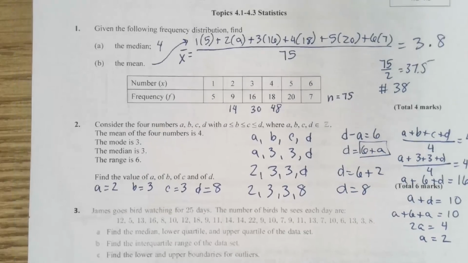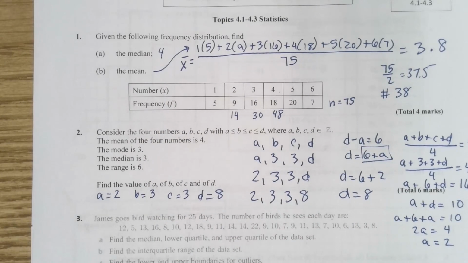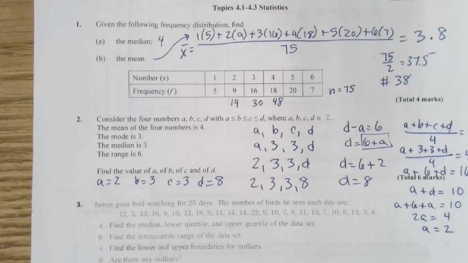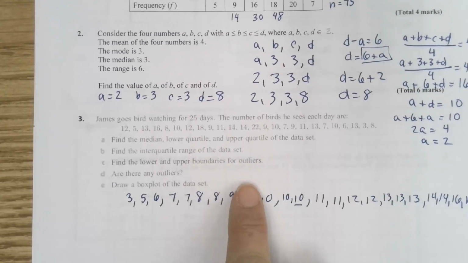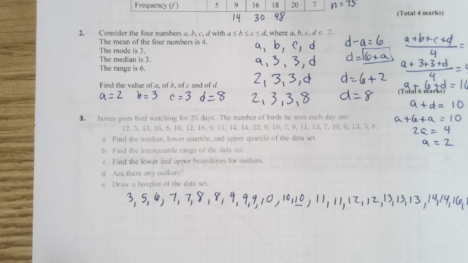Okay, so that is our first 2 examples, just looking at mean, median, and mode. Our next video will actually talk about quartiles and outliers, and we'll look at raw data and calculating values off of raw data.